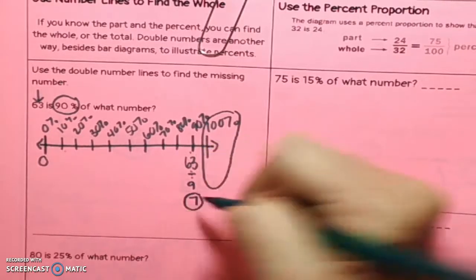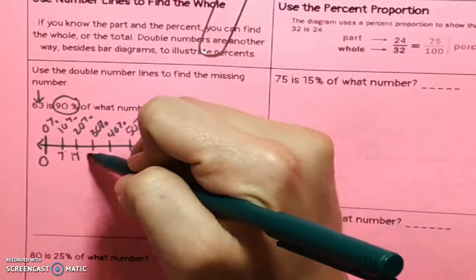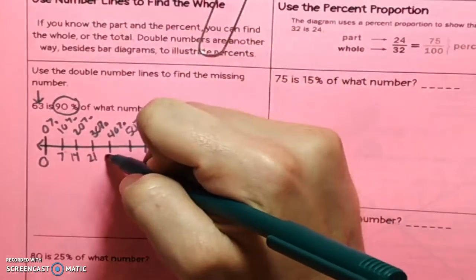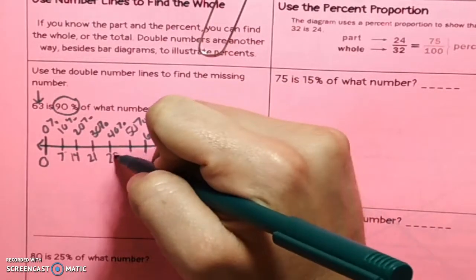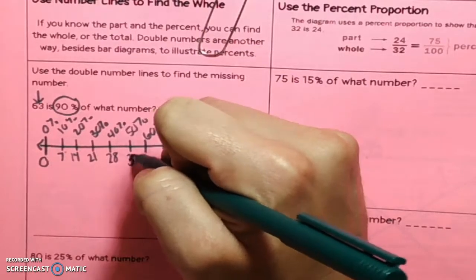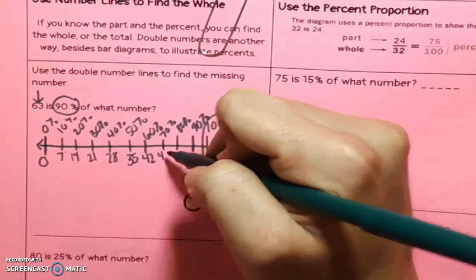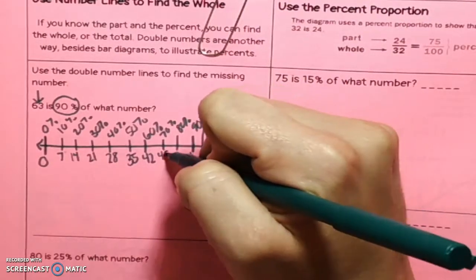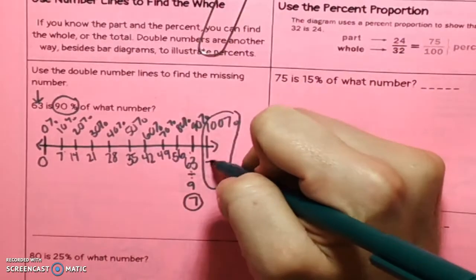So we're counting by 7. 7, 14, 21, 28, 35, 42, 49, 56, 63, and 70.